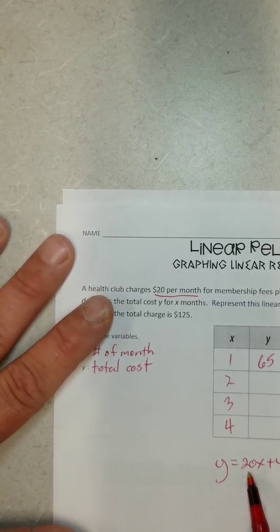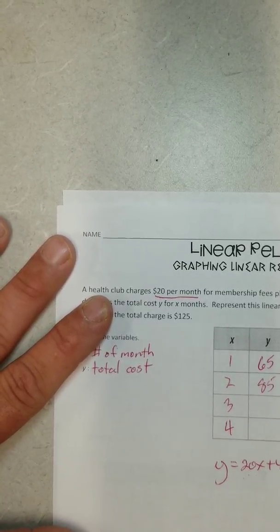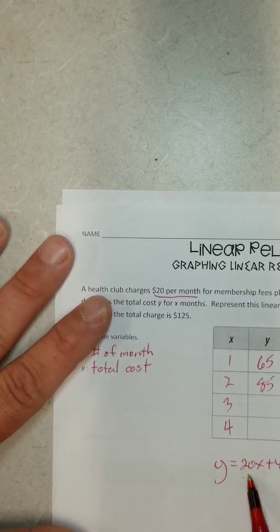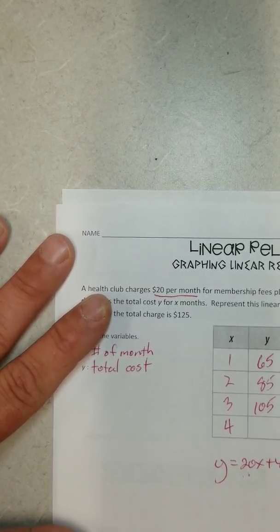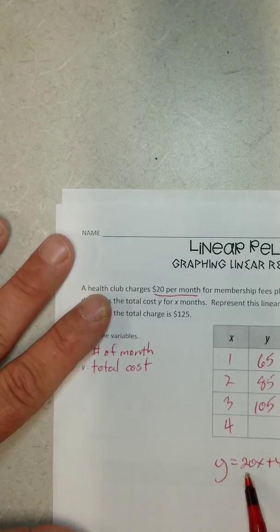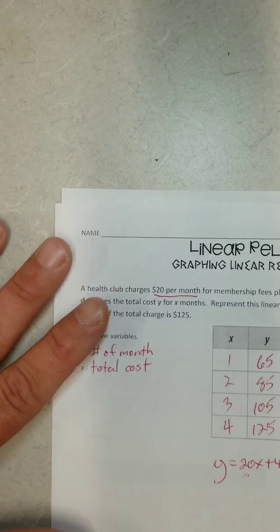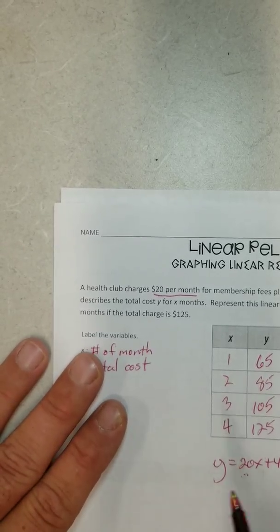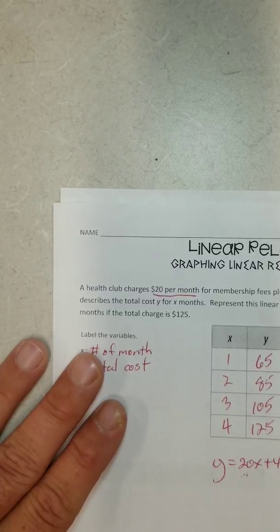2 times 20 is 40. 40 plus 45 is 85. 3 times 20 is 60. 60 plus 45 is 105. 4 times 20 is 80. 80 plus 45 is 125. So if I plot these points, it's 1, 65; 2, 85; 3, 105; 4, 125.